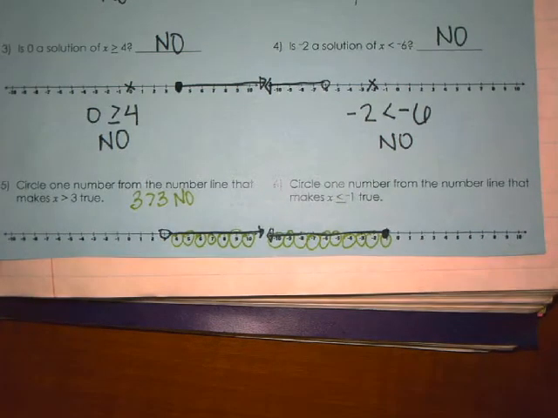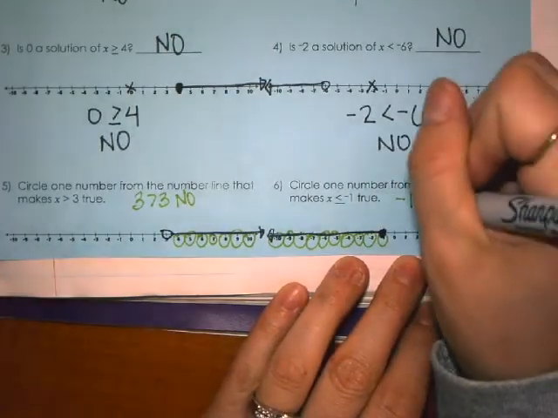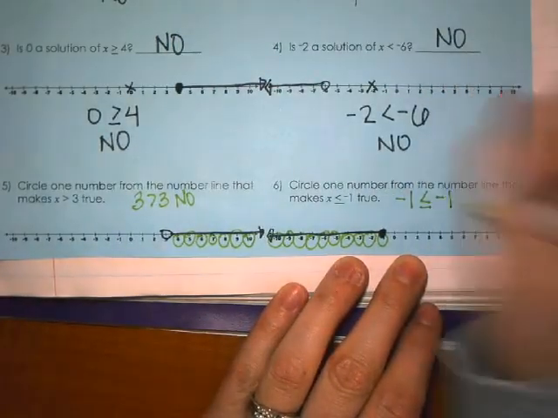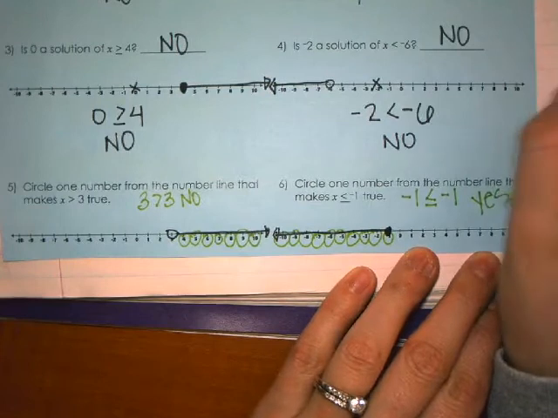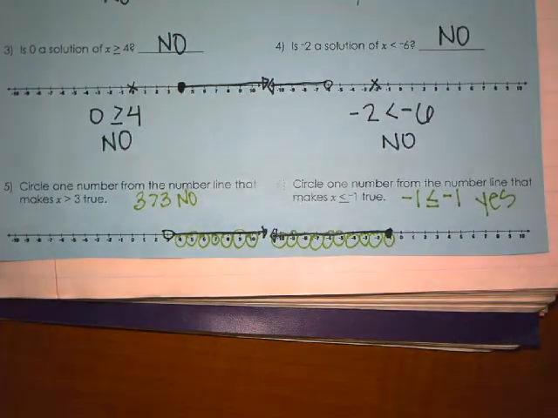Okay? But this one, if I put -1 in, -1 is less than or equal to -1. That one is true because of that equal to line. Do we see the difference between when a number does not work and when a number does work? Questions on that at all? Okay.